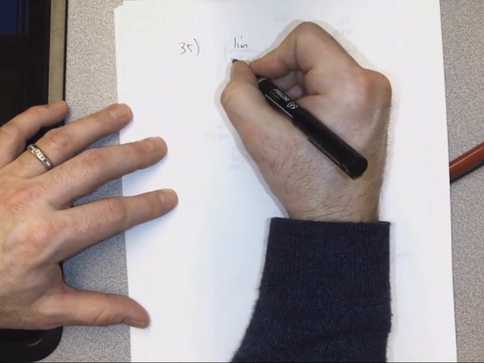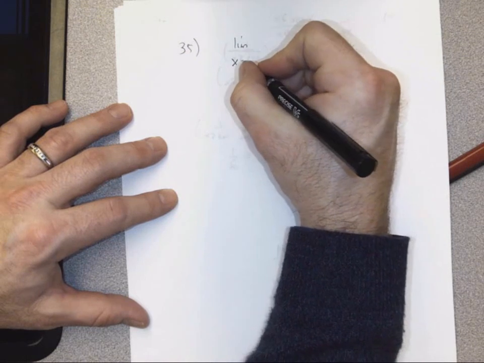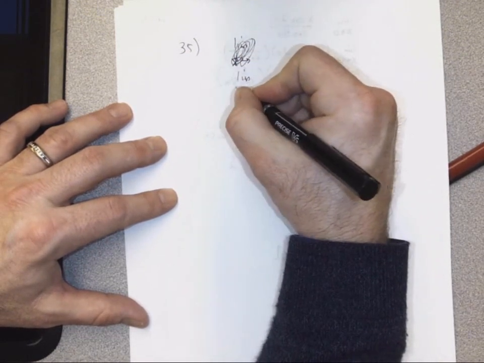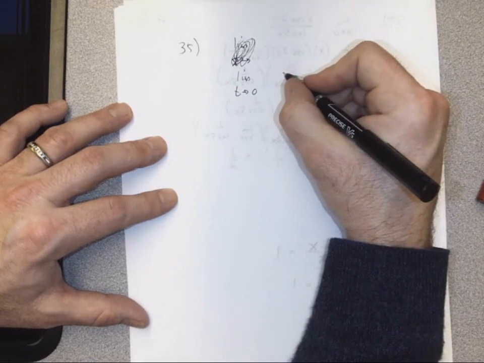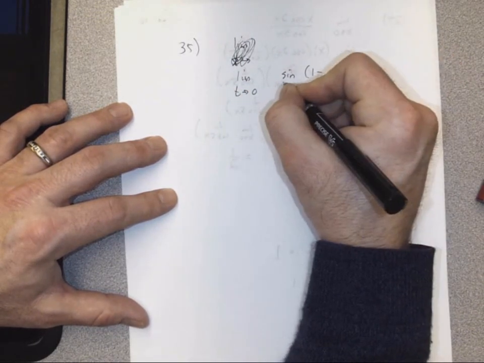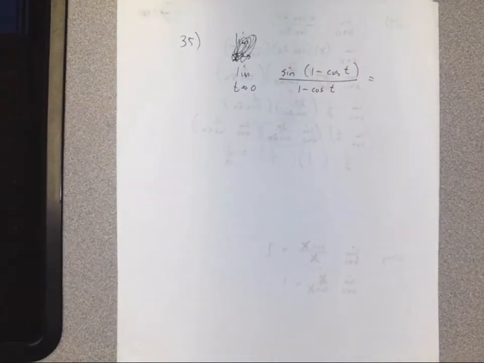The limit as, I'm just going to write it as x instead of t. Whatever. I'll write it the same way. The limit as t goes to 0 of the sine of 1 minus the cosine of t all over 1 minus the cosine of t. What's it equal to? You guys see that? It's equal to 1. We're done.